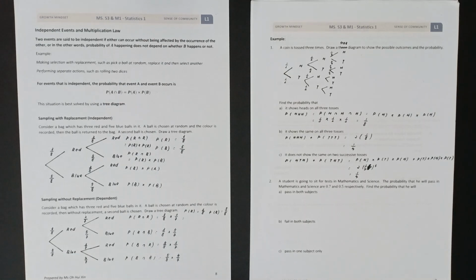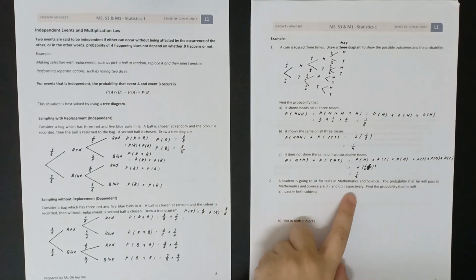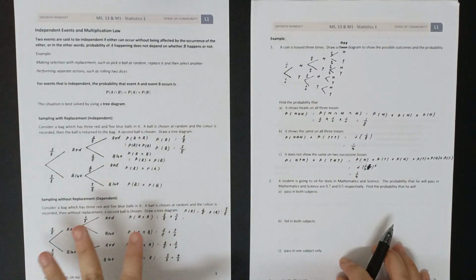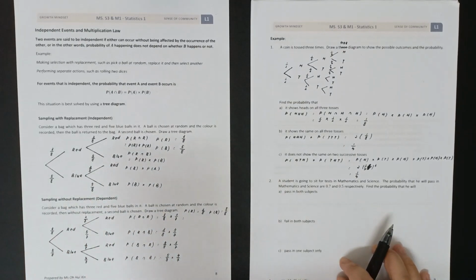Number 2. A student is going to sit for the test in maths and science, so the probability that he will pass in maths and science are 0.7 and 0.5. Find the probability that he passed in both subjects. What you need to identify is whether it is independent or not. If a student passes in maths, does this affect the probability of him passing in science? It doesn't affect each other, so this is independent.